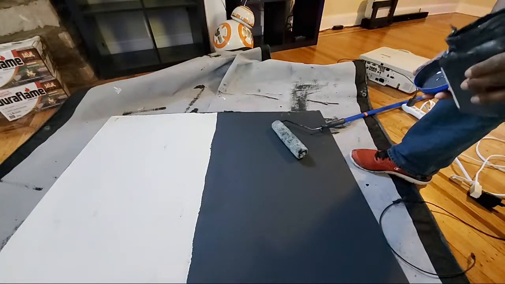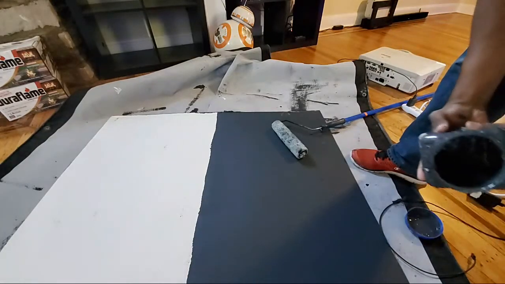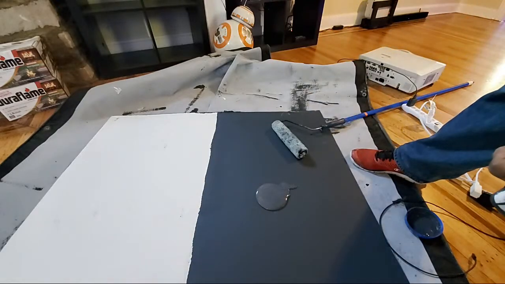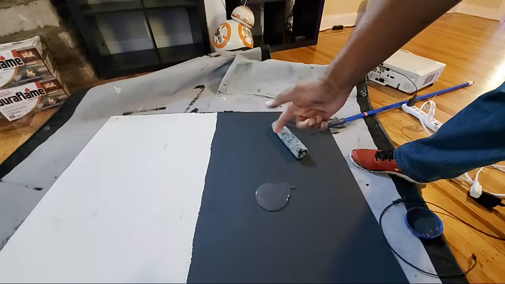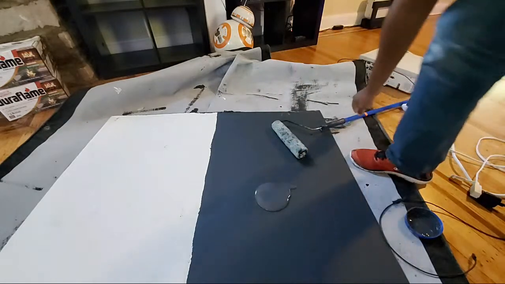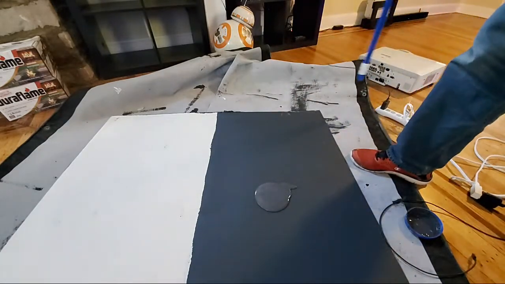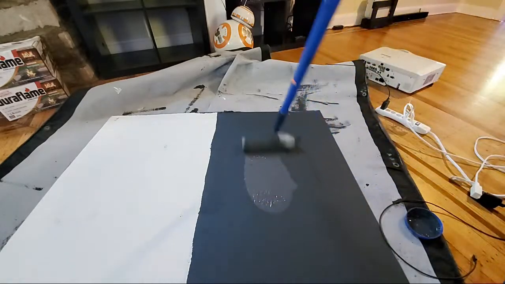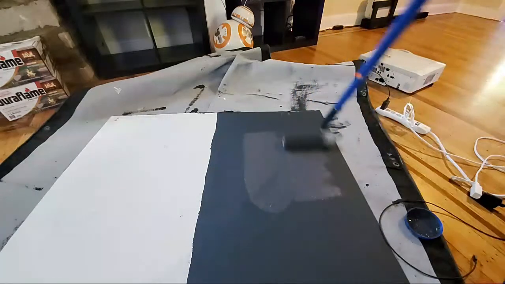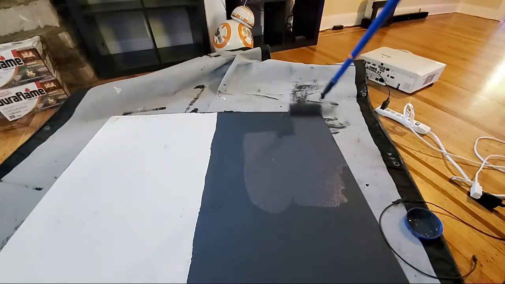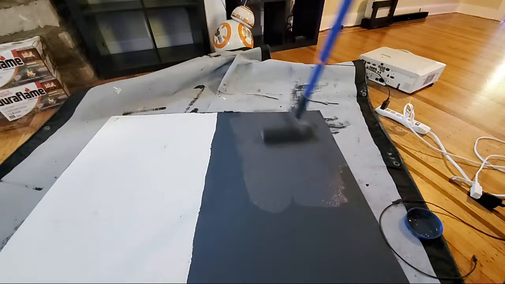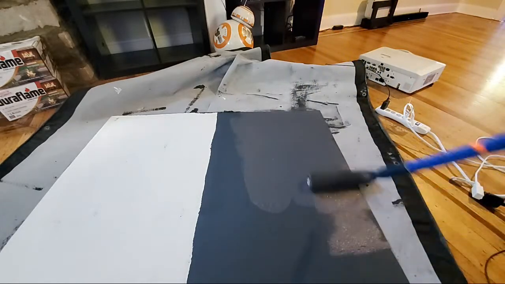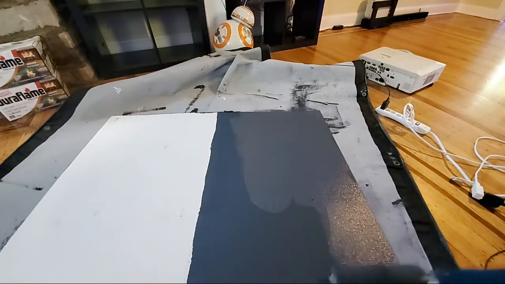I don't know if I have this already painted on here, but we'll see what we have here. No, I was wrong. We don't. That's black technology. That right there is gray. But let's roll this on. All right. Phone cord out of the way. Go over that.